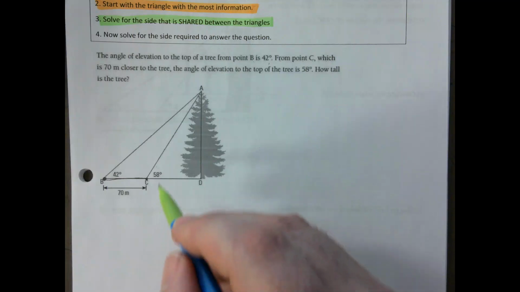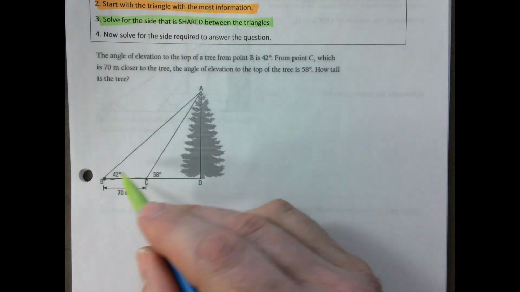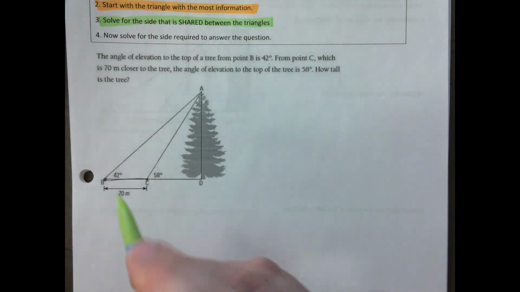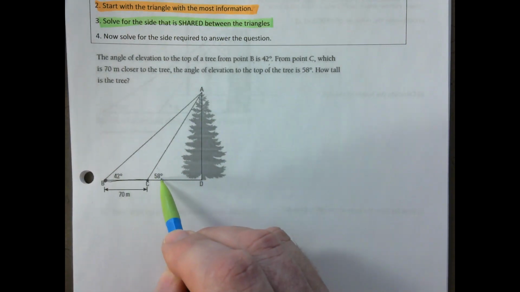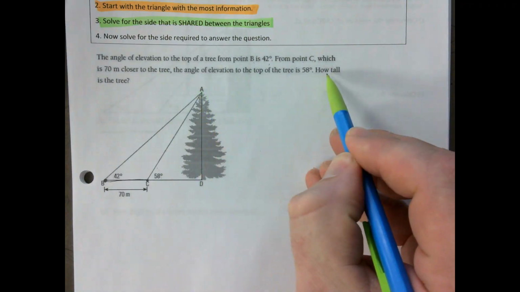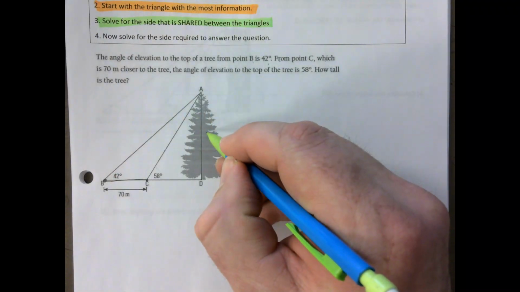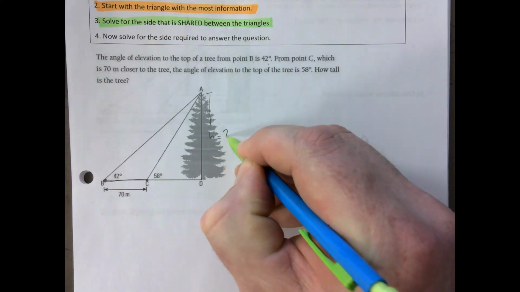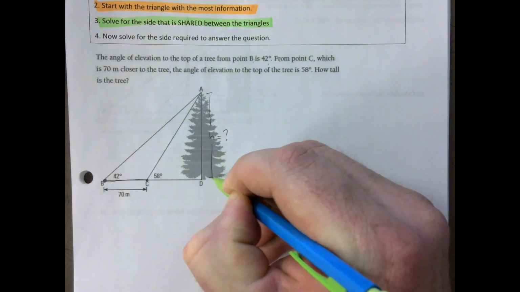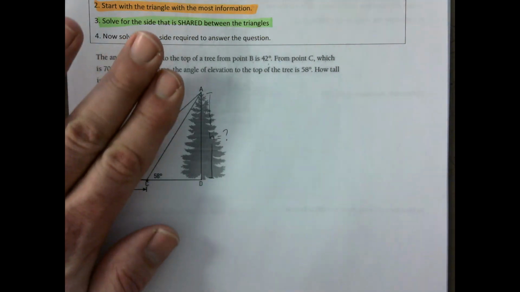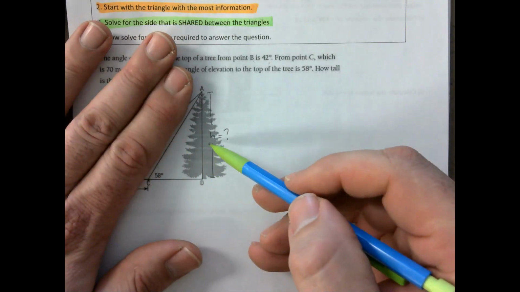So sometimes a word problem doesn't have these there, and students just think put them anywhere. You should know the bigger one goes here if you're not sure. Okay. What else is here? How tall is the tree? So it's asking us for this, the height of the tree. Ultimately. Now, ideally, let's work with the triangle that's touching that height.